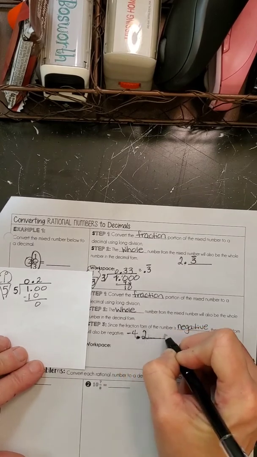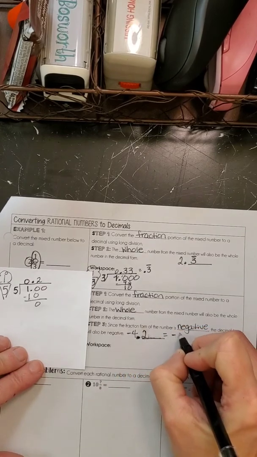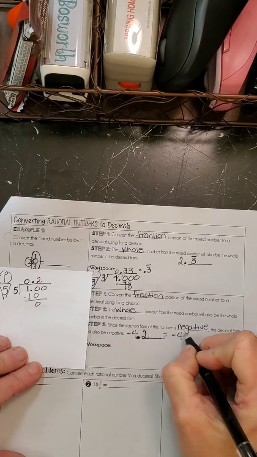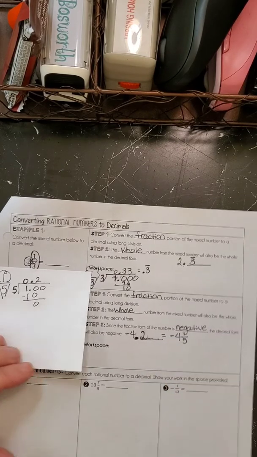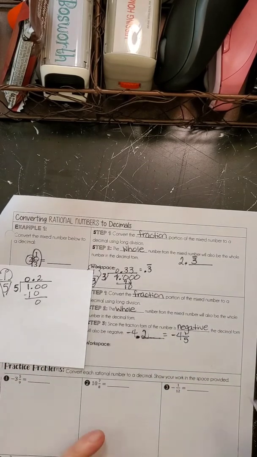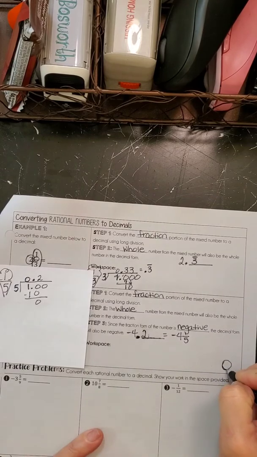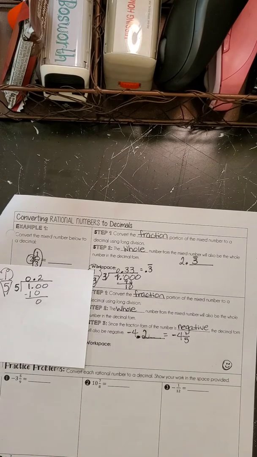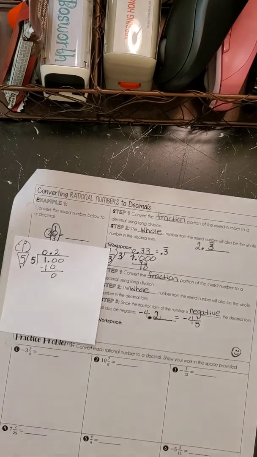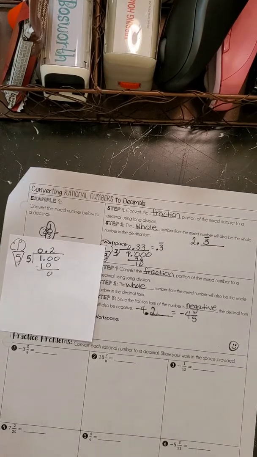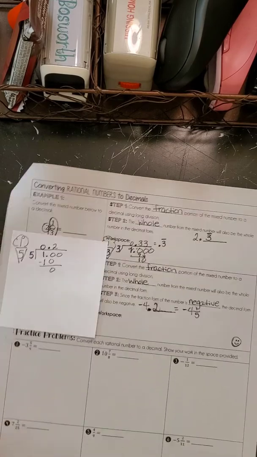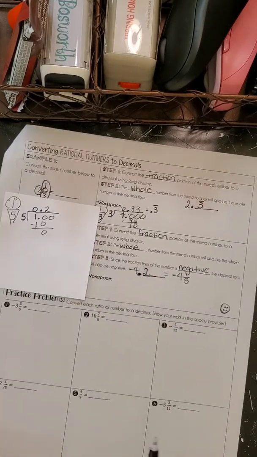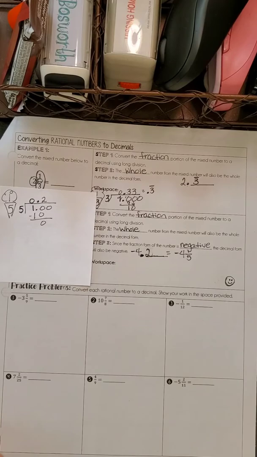4.2. -4.2 is the same thing as -4 1/5. All right, I want you to come right here on your paper. Draw me a little smiley face so I know that you watched my video. And then I want you to try converting these. Practice using these.